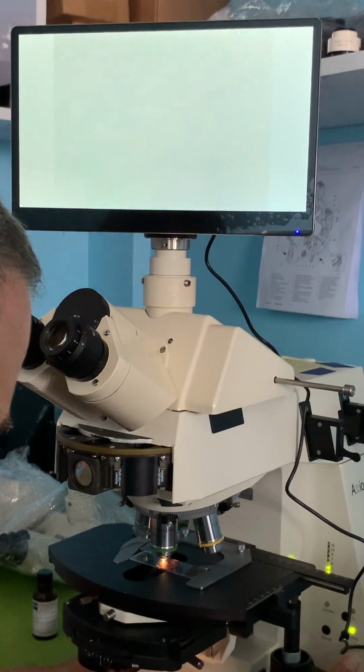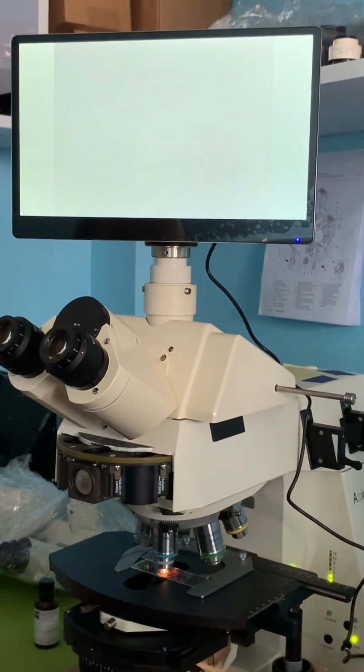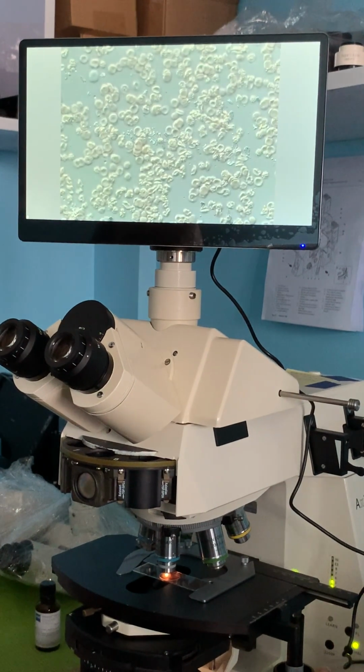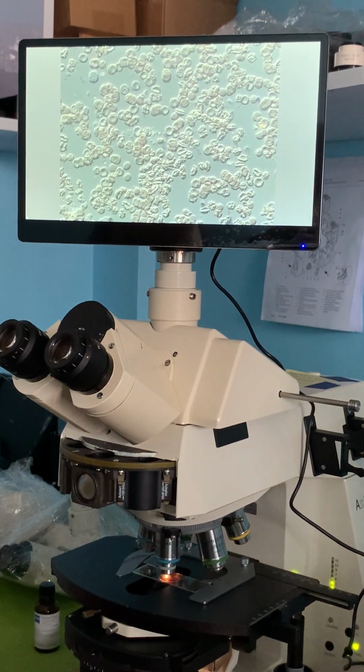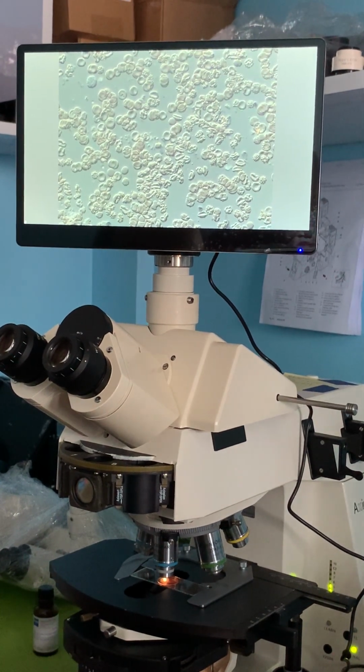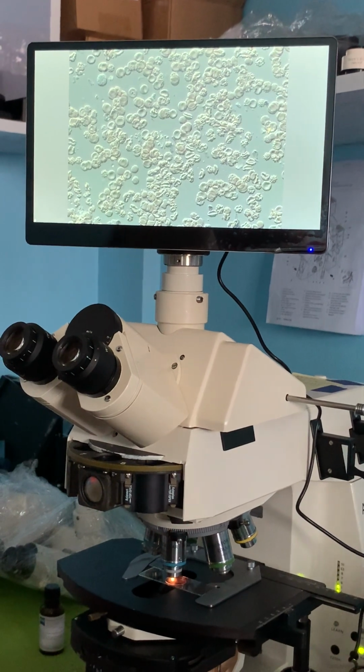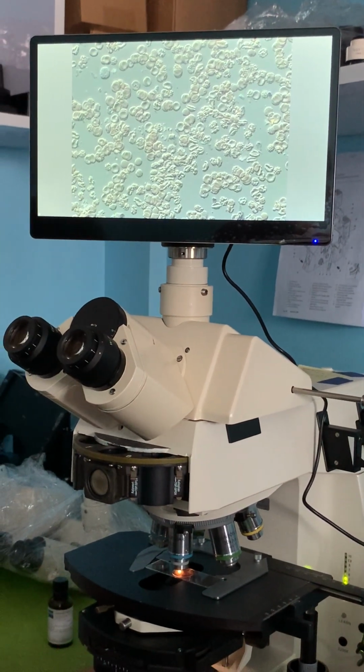And we will change it to the 40 power again. We can see the red blood cells very well. Okay, that's it.